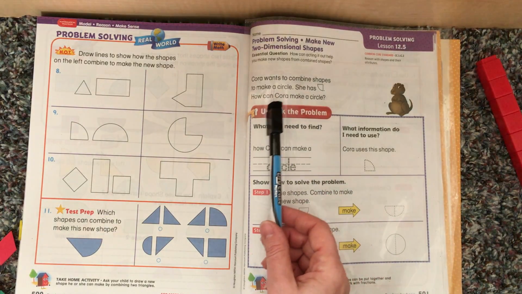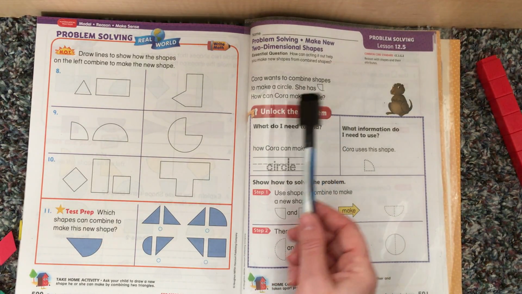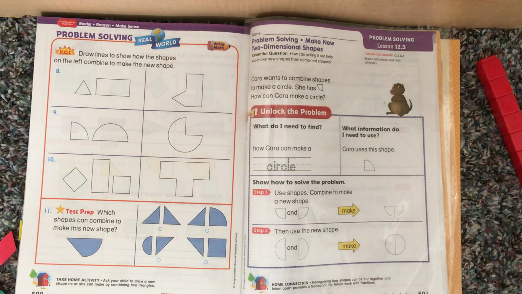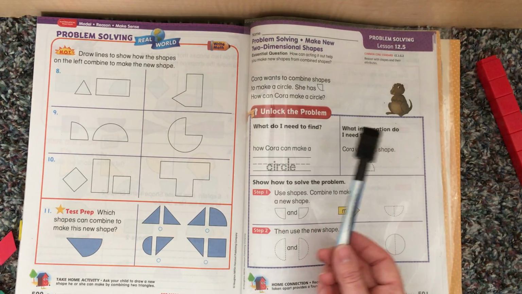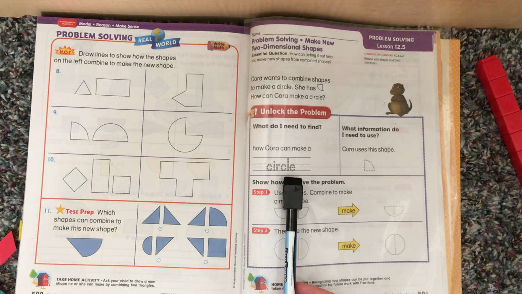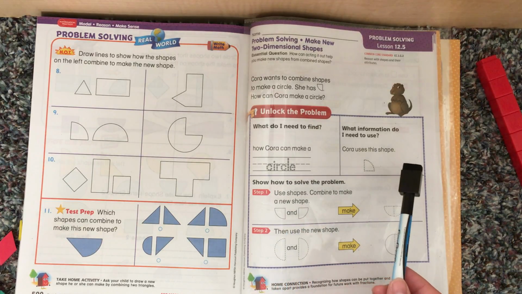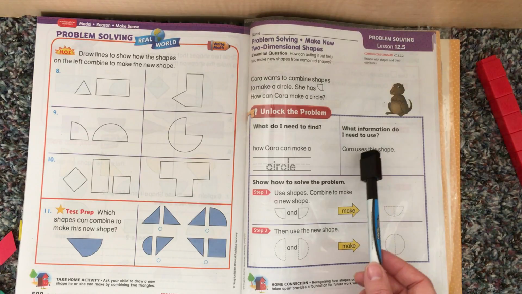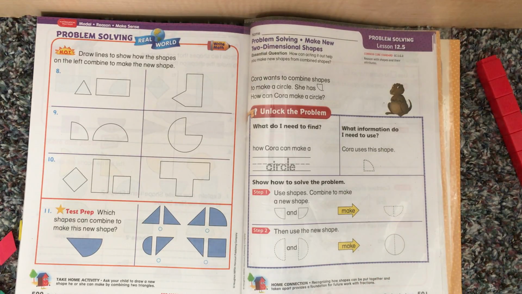Cora wants to combine shapes to make a circle. She has quarter circles. How can Cora make a circle? What do I need to find out? How can Cora make a circle? What information do I need to use? Cora uses this shape.